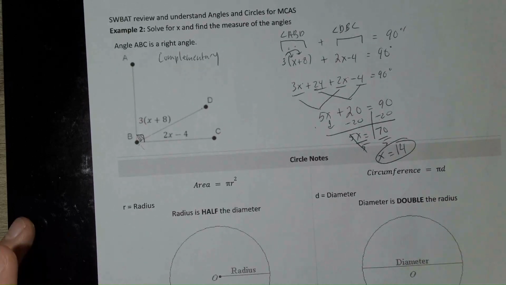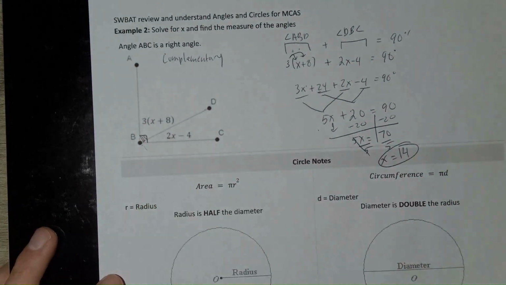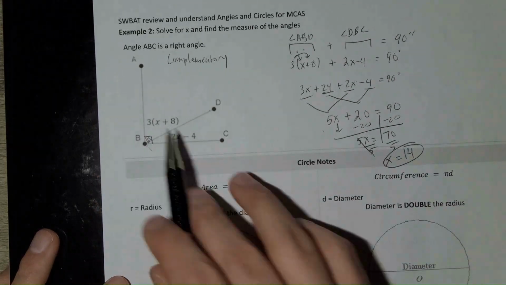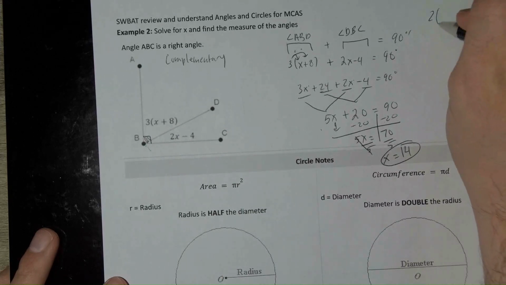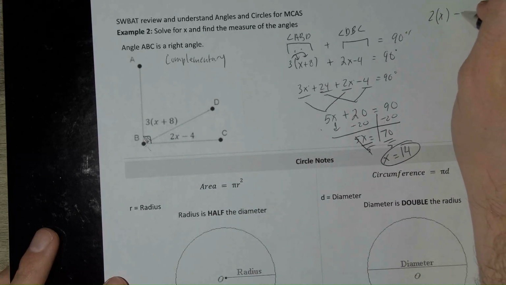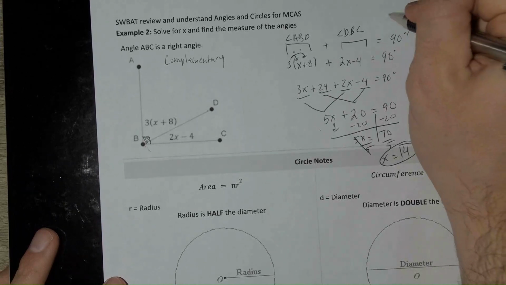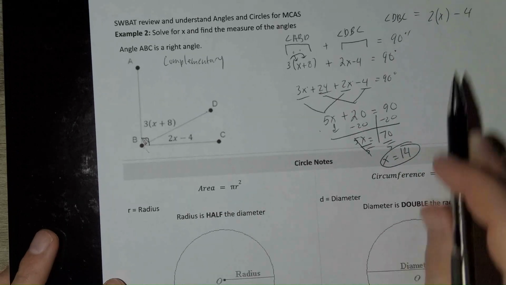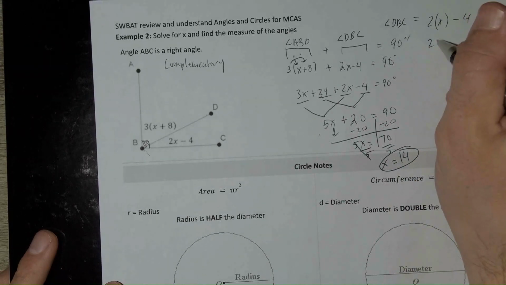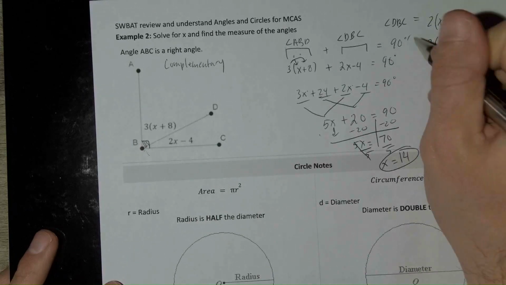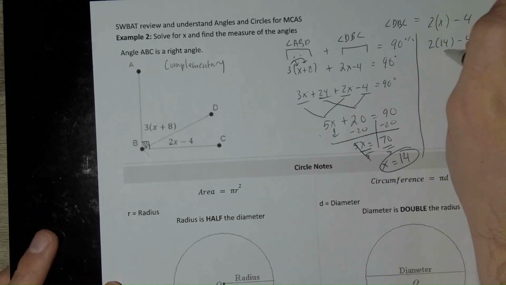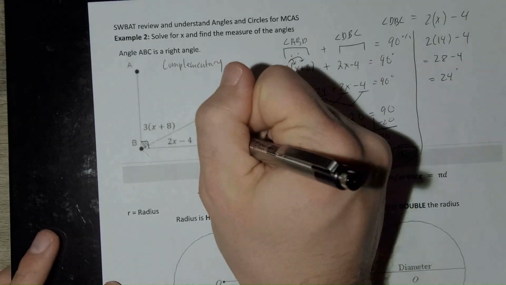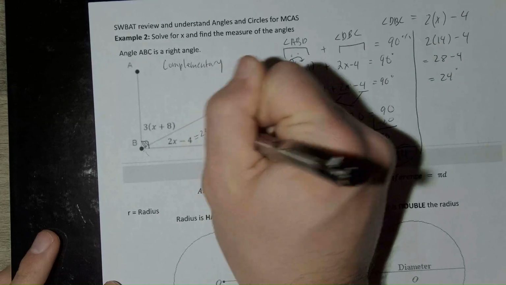And so now we're not done yet because we actually need to figure out what each of these angles equal. So maybe I choose the easiest angle, which could be either of them, but you do 2 times x minus 4. And so to get angle DBC, I can substitute x in with 14. And so 2 times 14 minus 4. So I can separate these. 2 times 14 is 28 minus 4 is equal to 24 degrees. And so we know that this angle is just equal to 24 degrees.